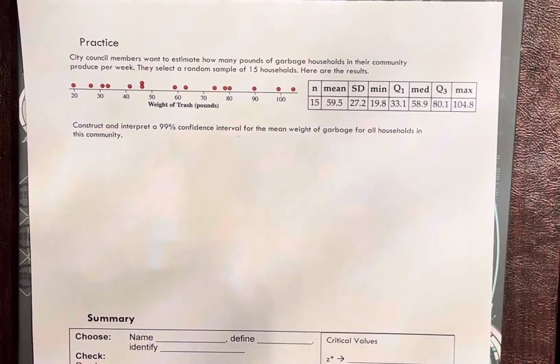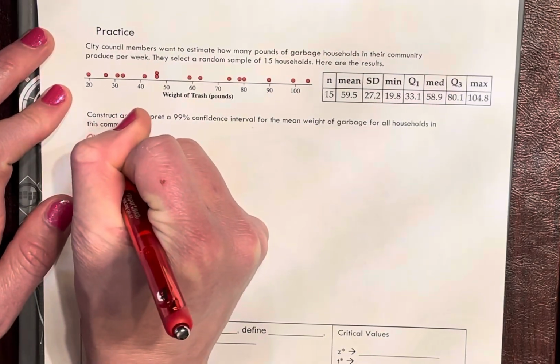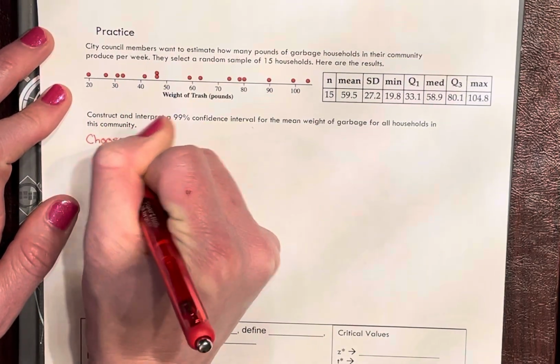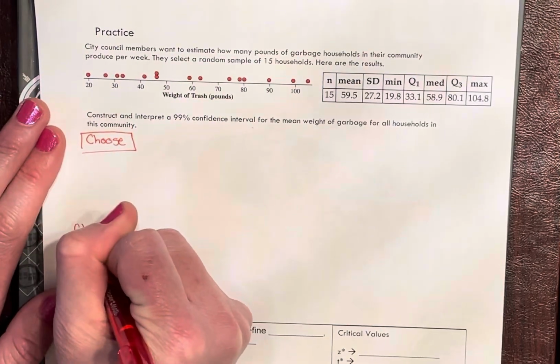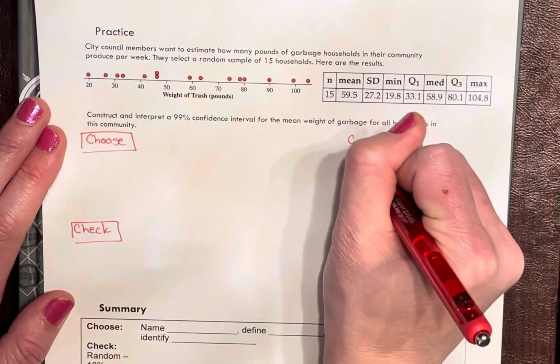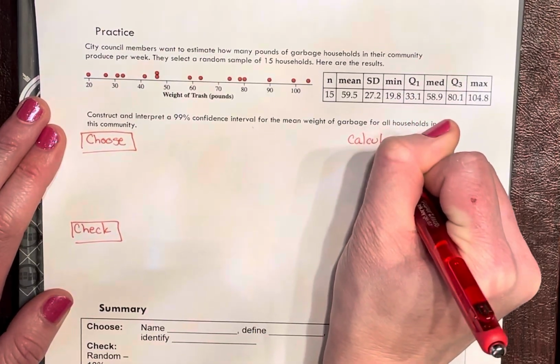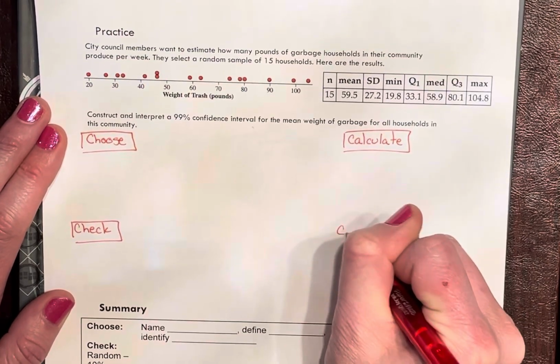Practice. We're going to run a full confidence interval. So I would do this bits and pieces. I would say, all right, let's start. We're going to do the choose. We will do choose, check, calculate, and conclude.